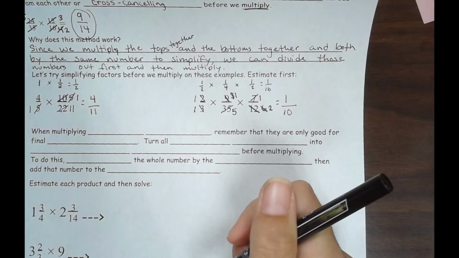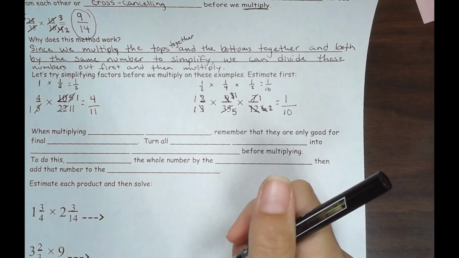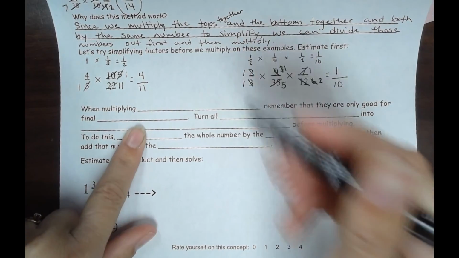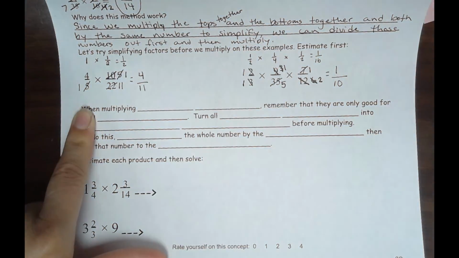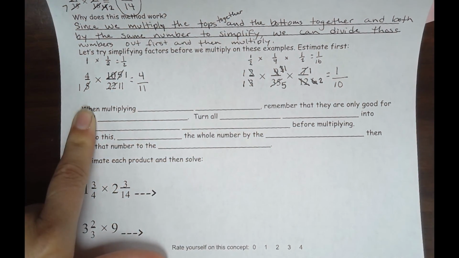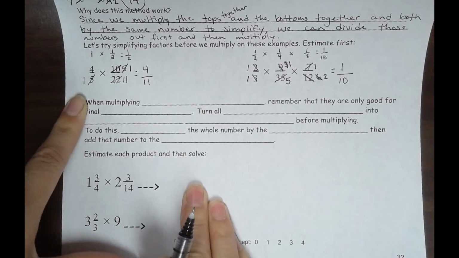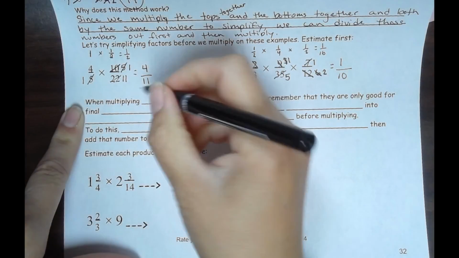So by doing that, we can see that when multiplying fractions, cross-canceling can be a wonderful skill to have. Now we're going to apply this to mixed numbers. So I want you to remember this.